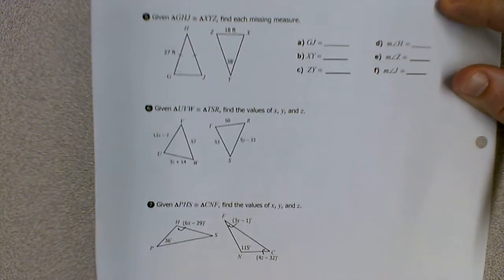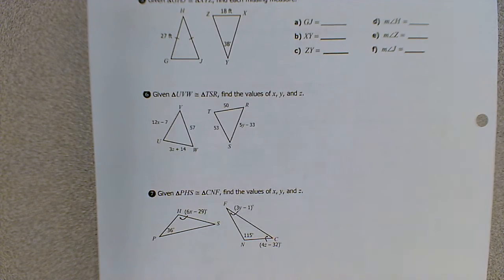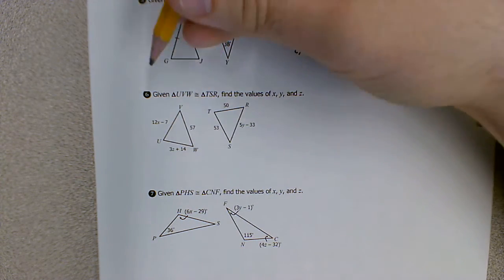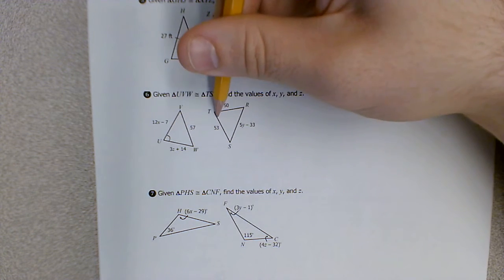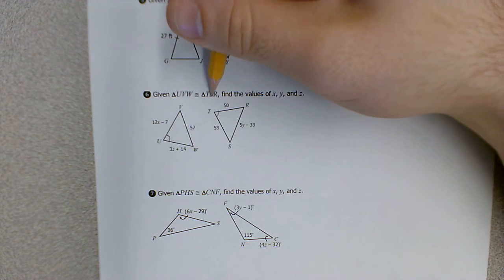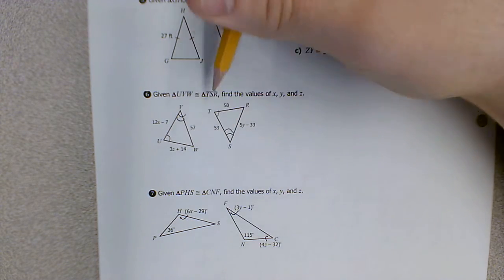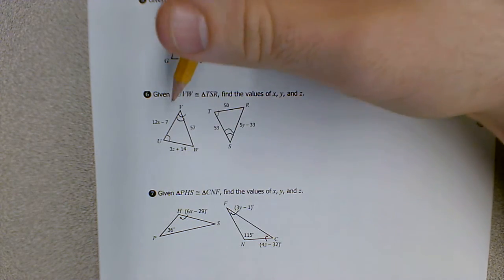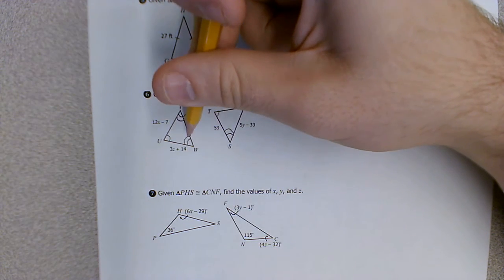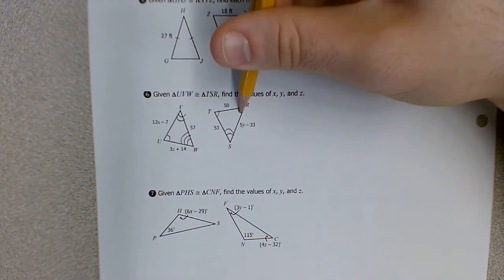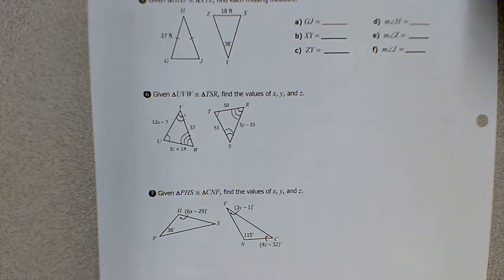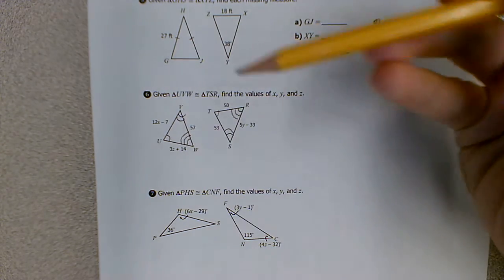Okay, moving down to question 6, I'm going to use congruency rules to solve equations. First, I'm going to use my arcs just like before. Angle U corresponds to T, so they each get one arc. V corresponds to S, so they each get two arcs. W corresponds to R, so they each get three arcs.